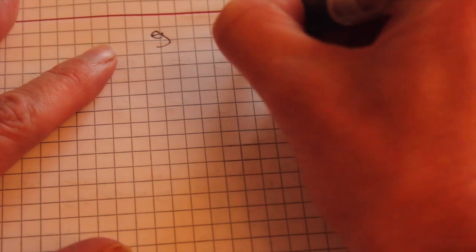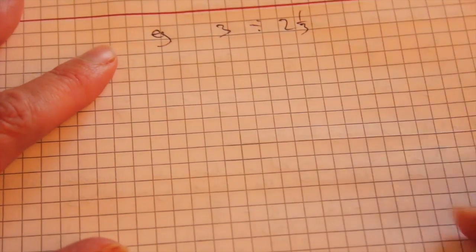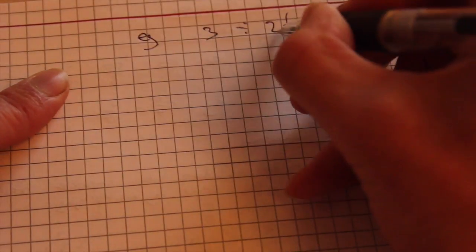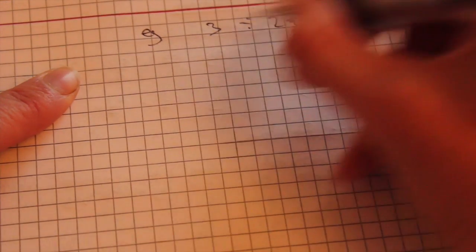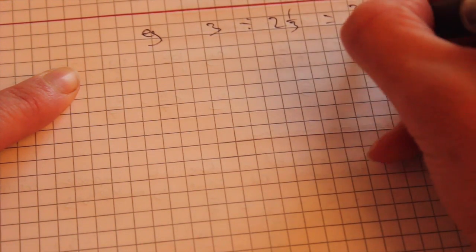So, for example, this one here I'm going to do 3 divided by 2 1/3. Now, first of all, make them look like fractions. If you ever have a number on its own, put it over 1. So I'll put a wee note here in the margin to turn an ordinary number into a fraction, put it over 1.